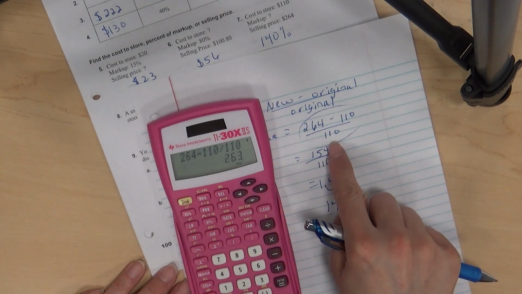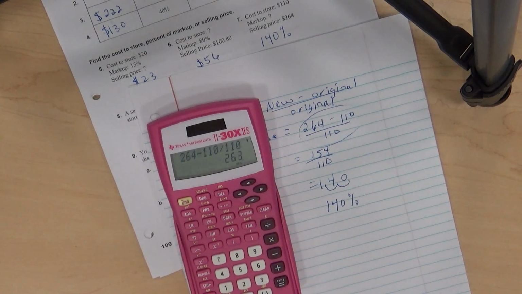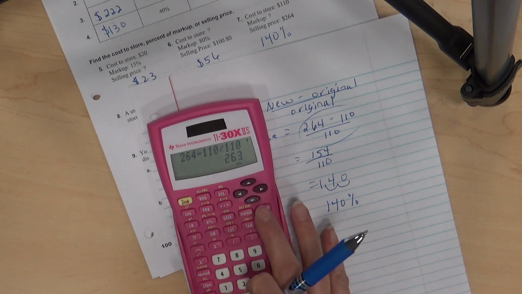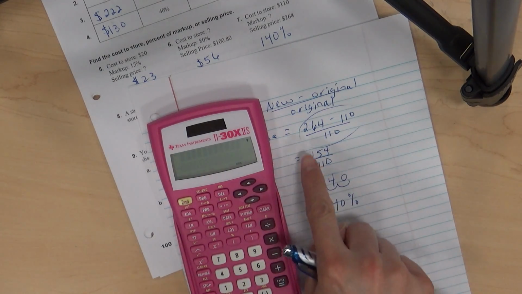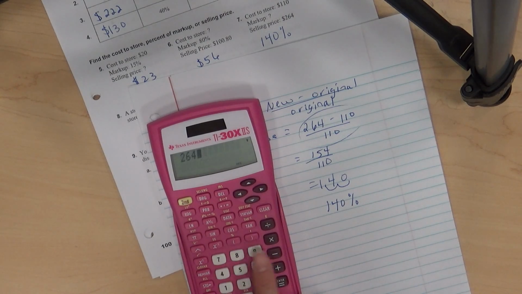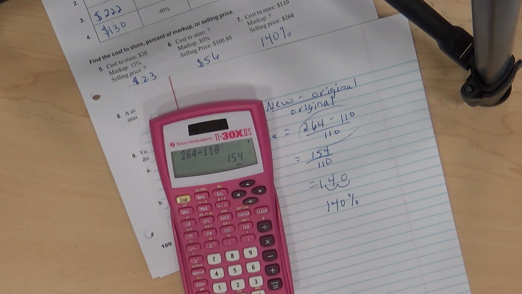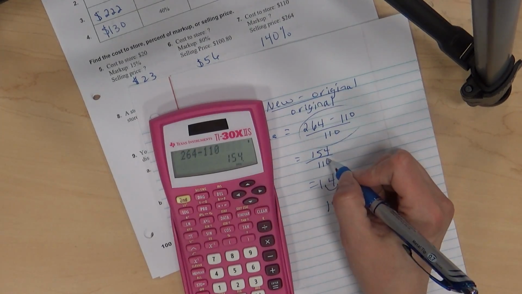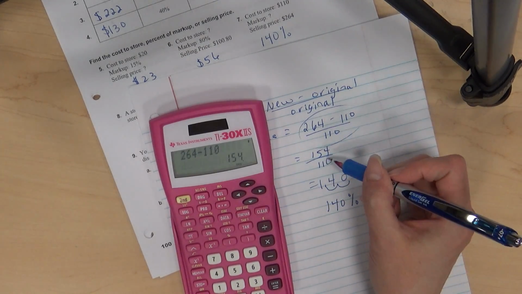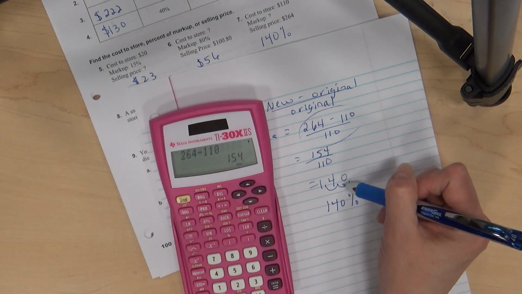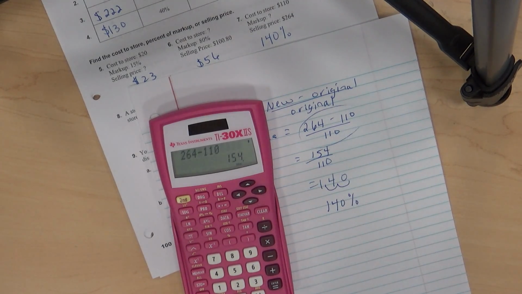So it didn't divide 110 into 264 at all. So what you need to do when you type something like this in, you need to make sure you say 264 minus 110 in a separate step, and then press equals, and then write that number down. And then you go to another step. Now you can divide that number by your 110 to get your answer. So just be really careful about that.